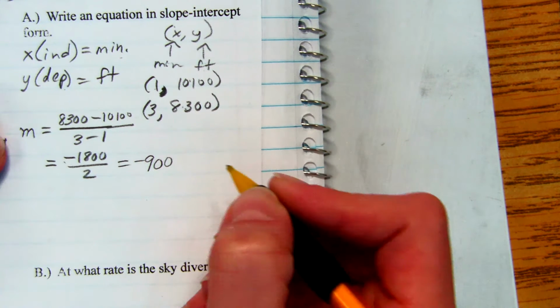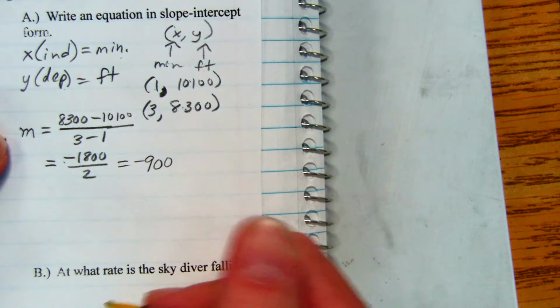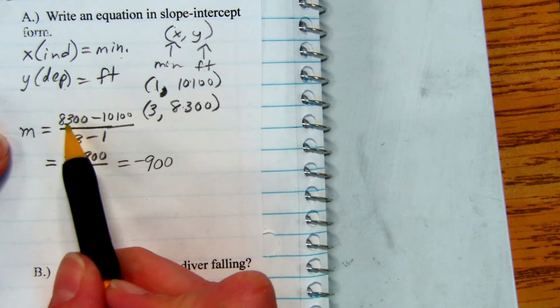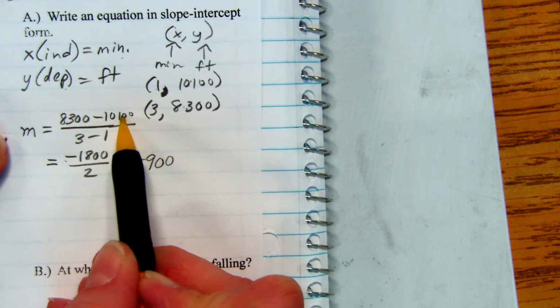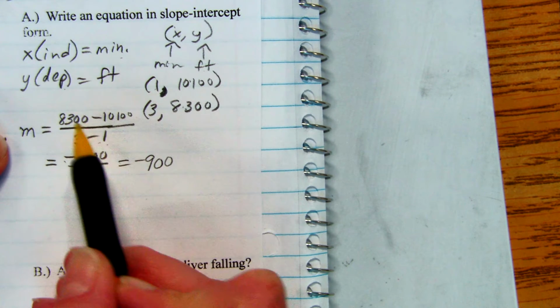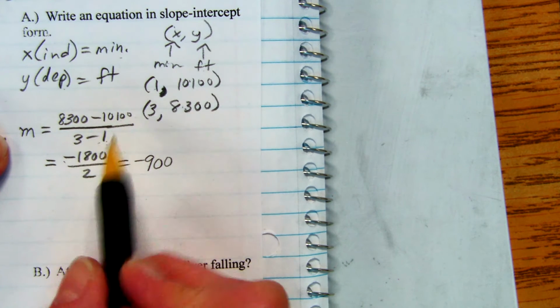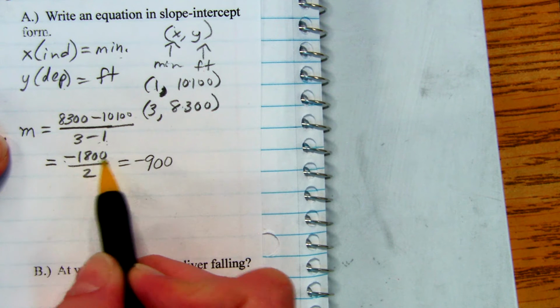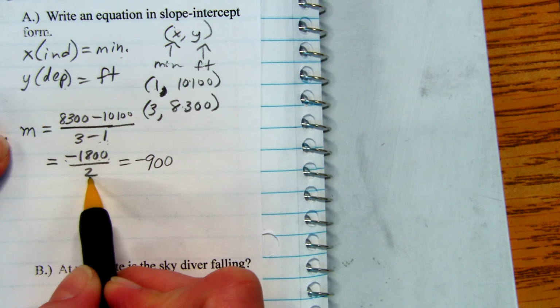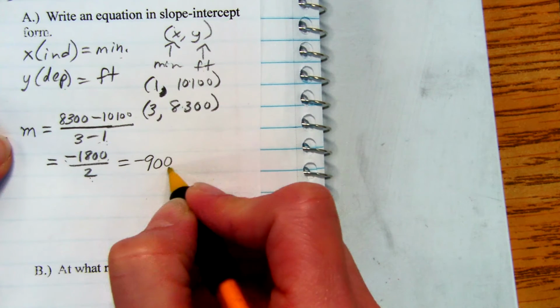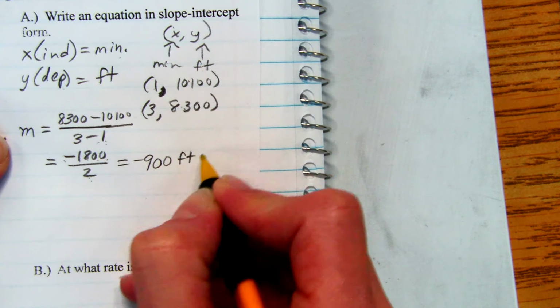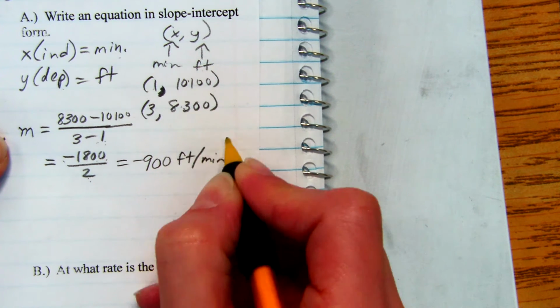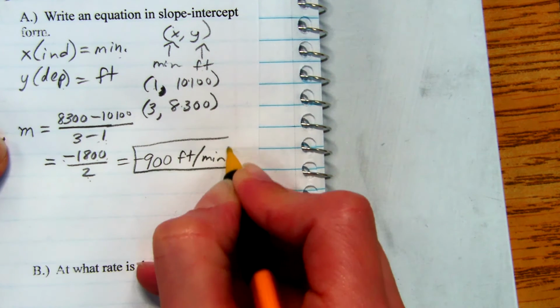So what this is, remember that the slope is a rate of change. Look at what we just did. We divided the feet by the minutes. The feet were on top and minutes. So this right here is telling us we dropped 1,800 feet in 2 minutes, which if we divide that, tells us this negative 900 is feet per minute. Why would it be negative?